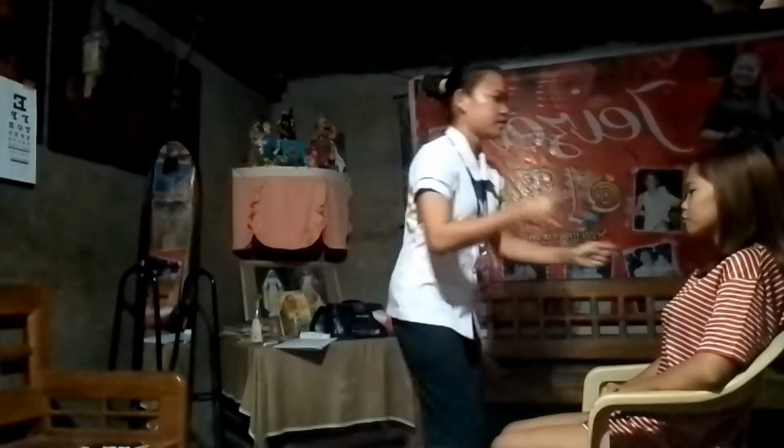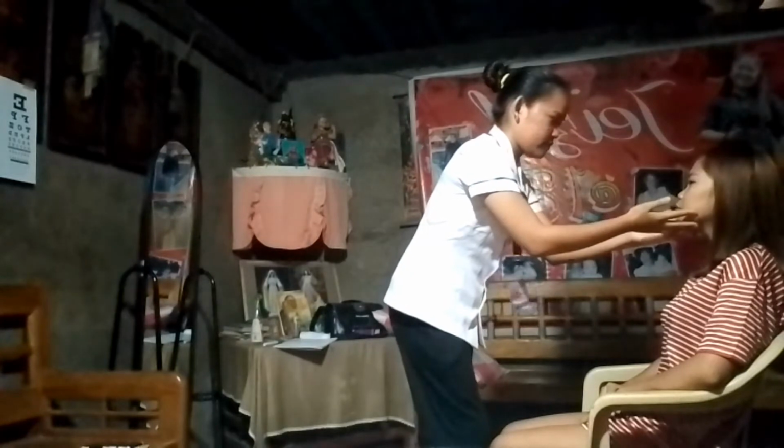Now next is the visual inspection of the eye. So we need to visually inspect the eyes for alignment and symmetry, and also inspect the eyebrows for hair distribution, alignment, skin quality and movement. So please move your eyebrows up and down.